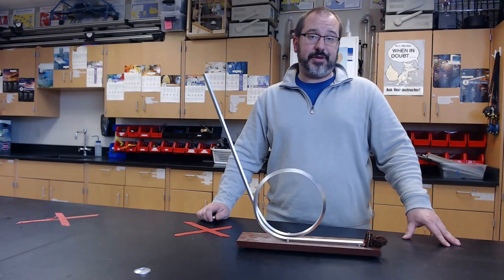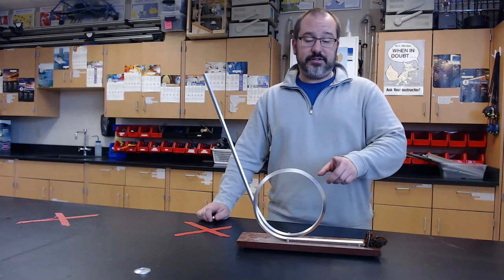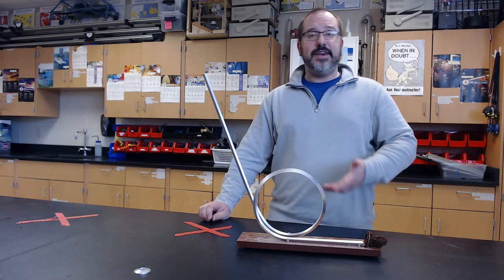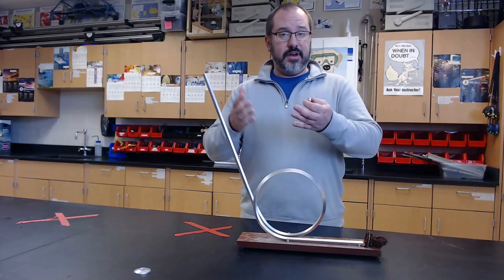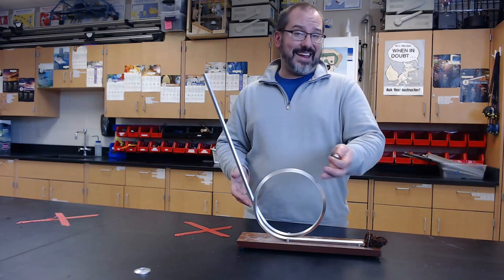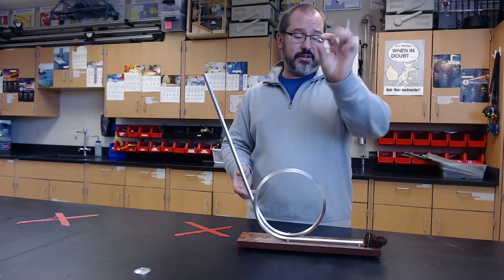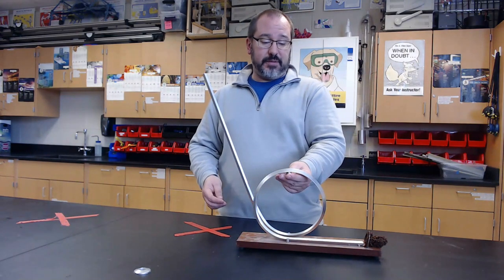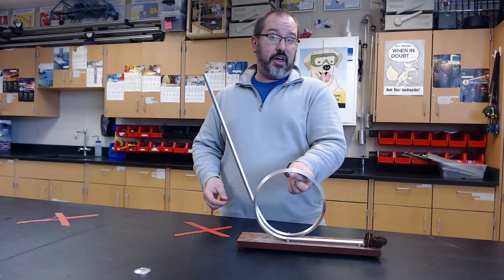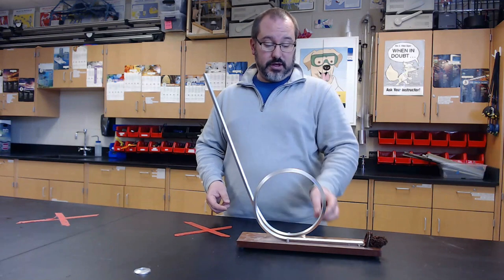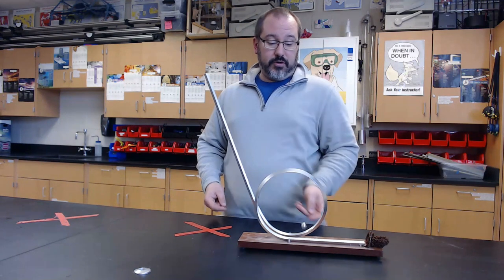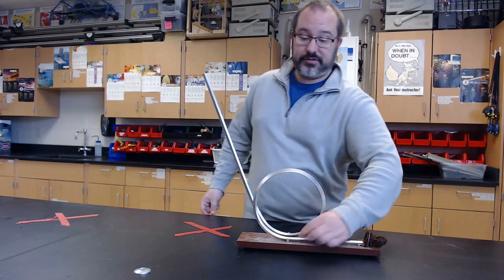Today we're going to talk about vertical circles. As you can see here, I have this circular track. This track has no magnets in it. I have a steel ball, and when I place that ball on the track, there is nothing holding that ball in place. Literally, it just falls off. Wherever I place it, the ball just falls.